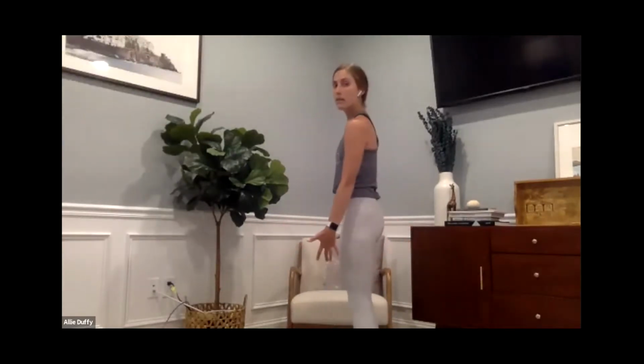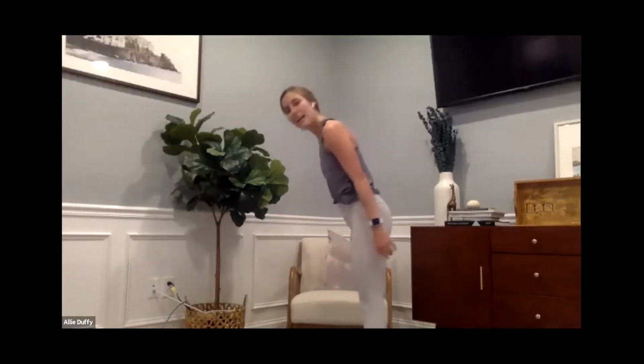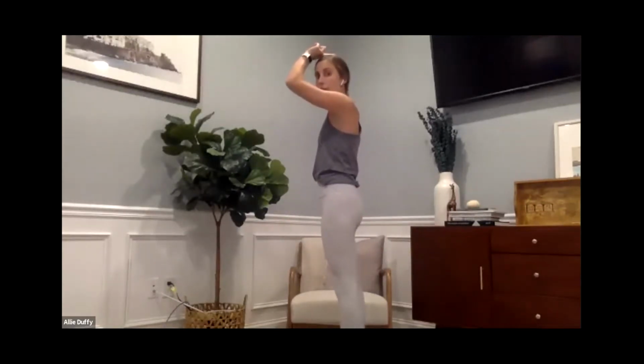Now this is also good practice for our balance. I'm going to show you guys from the side. I notice a lot of times people lift and tend to lean backwards. So you can see how that uses a little bit of momentum. I want you to think of just lifting up through the top of your head. So there is no movement in the rest of your body.